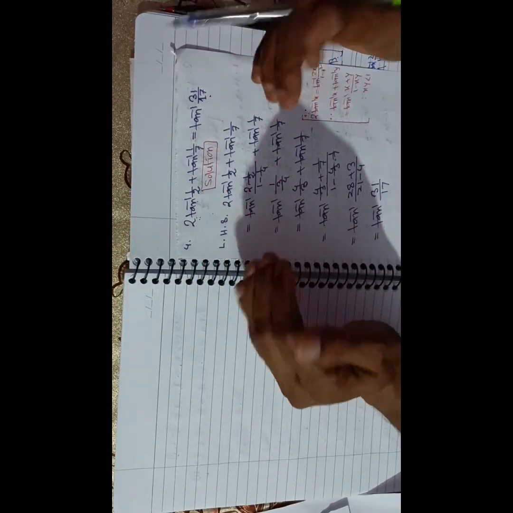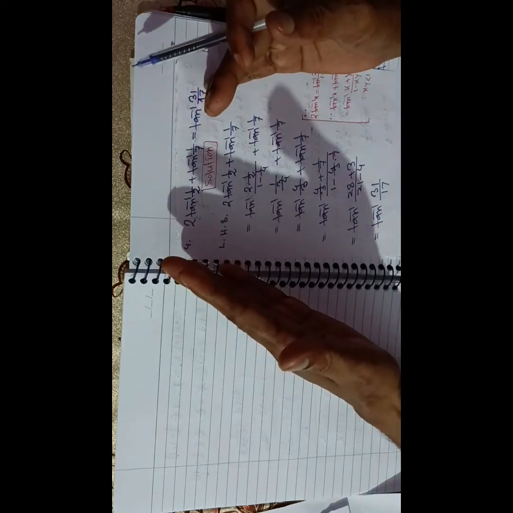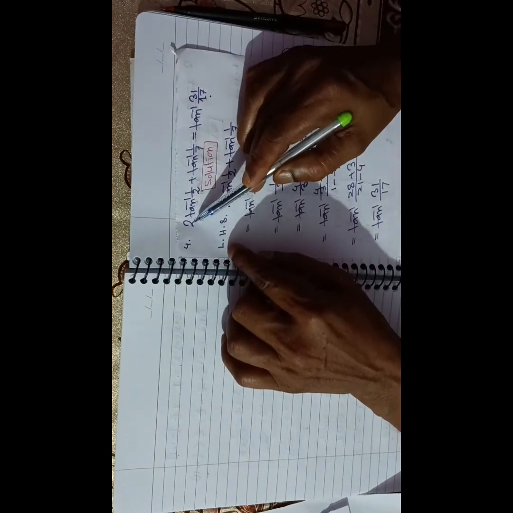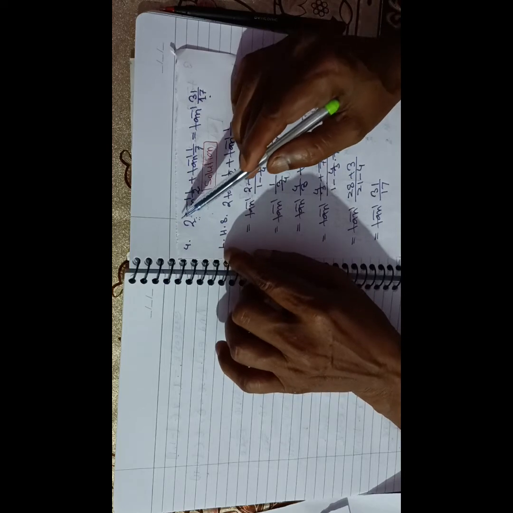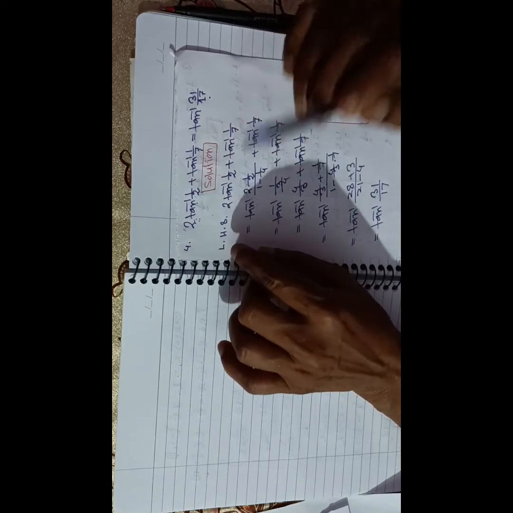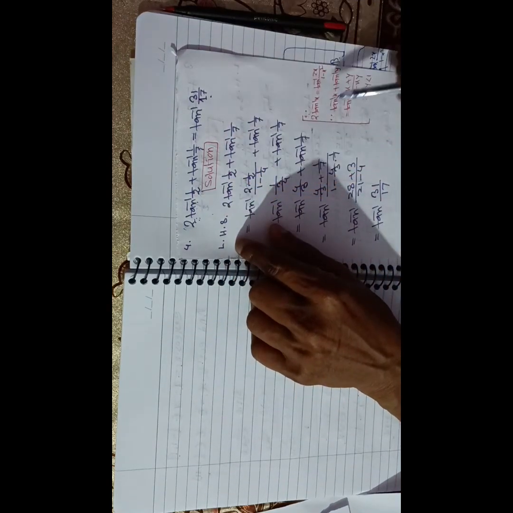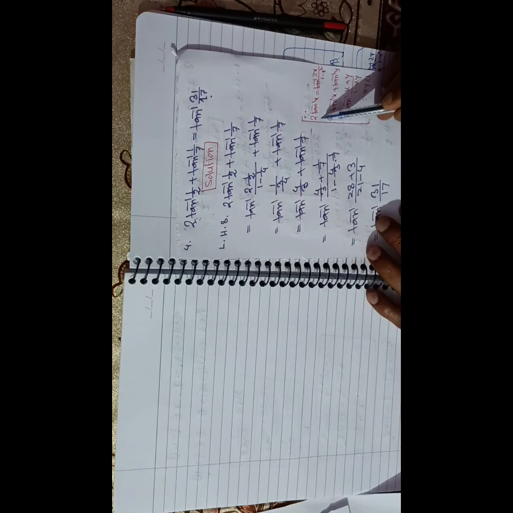Remember, what formula do we have to use, because there is a 2. For this, how do we remove this 2? There is a formula: 2 tan inverse x is equal to tan inverse of twice x by 1 minus x square. So in the first step, we have to use this formula.